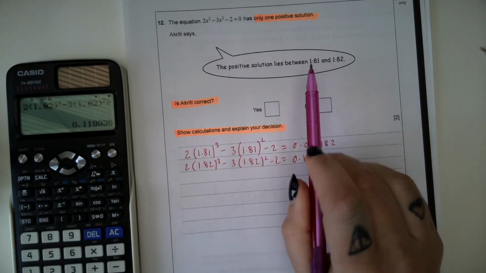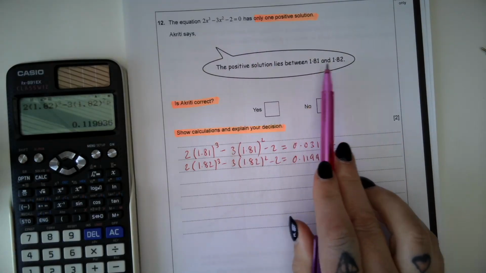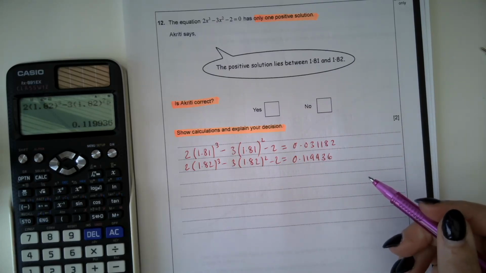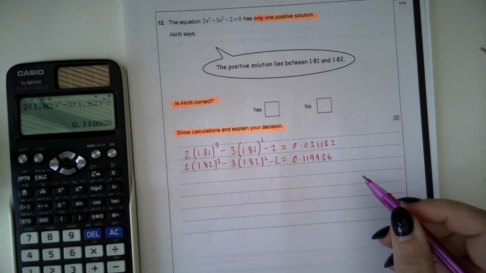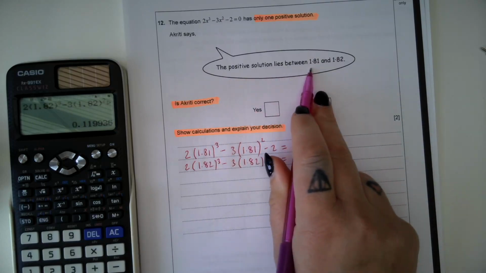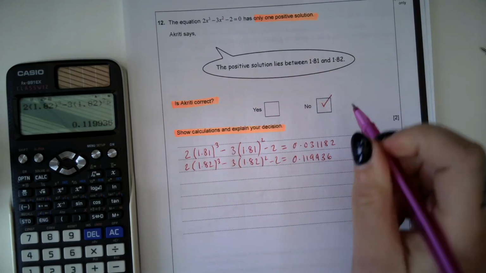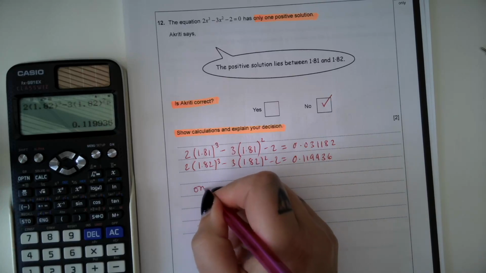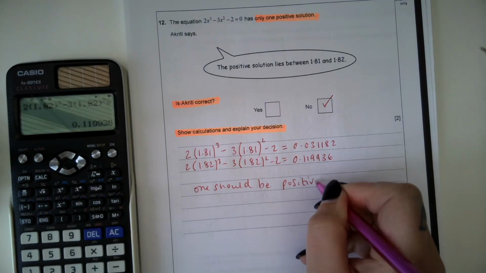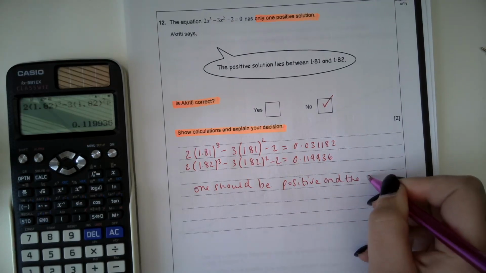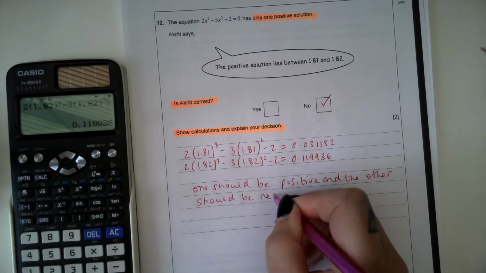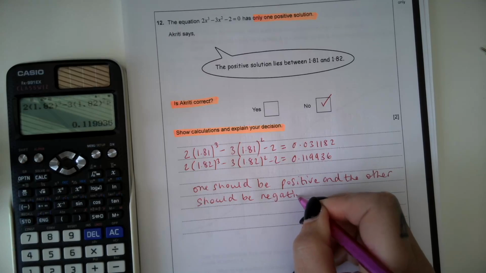Okay, so we're going to look at these. If a solution to this equation lied between these two values, what we would see is a sign change. So one of them would be positive and one of them would be negative. We don't see that. So we can say he's not correct. A solution does not lie between those, but we have to explain why. So one should be positive and the other should be negative.